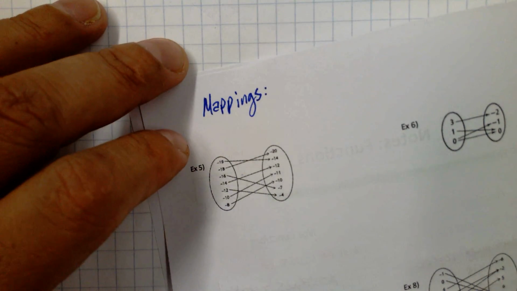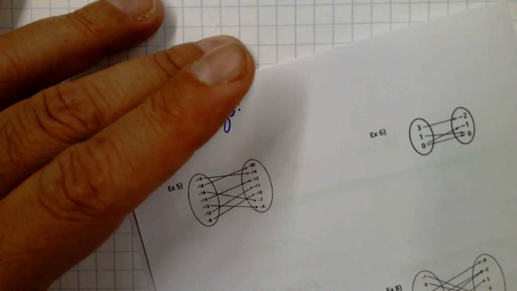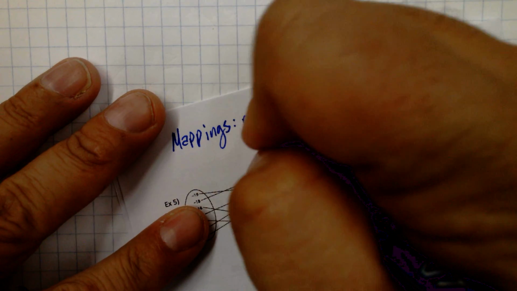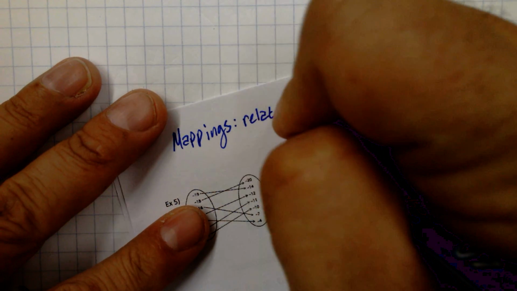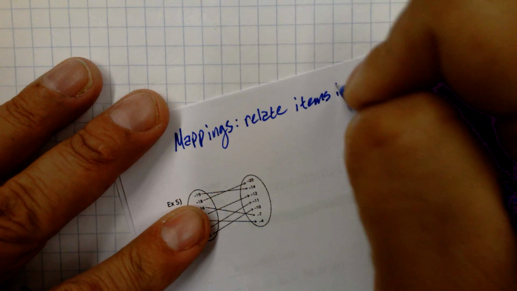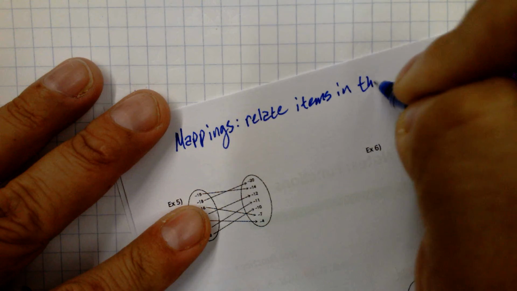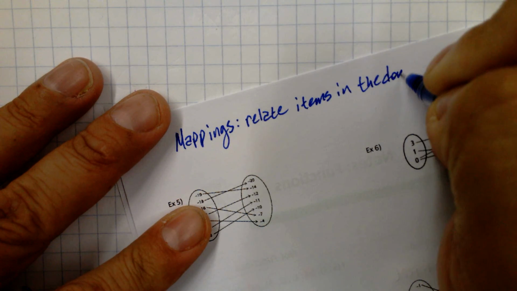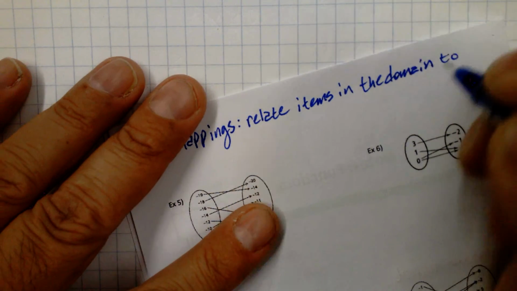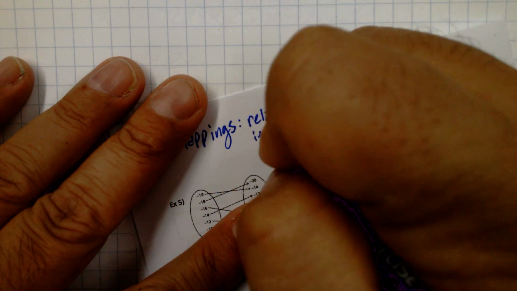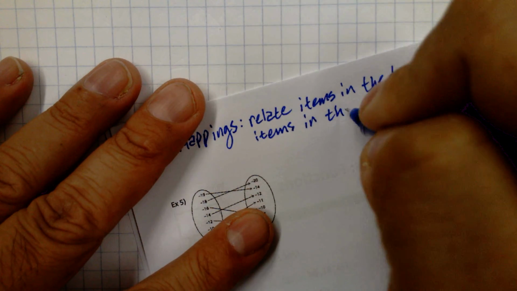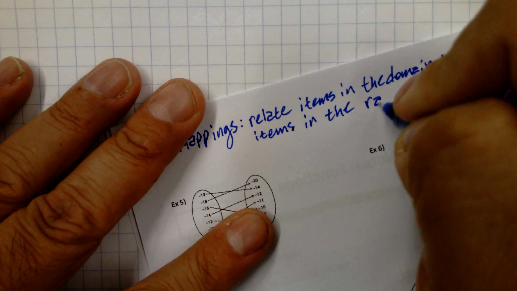And mappings relate items in the domain to items in the range.